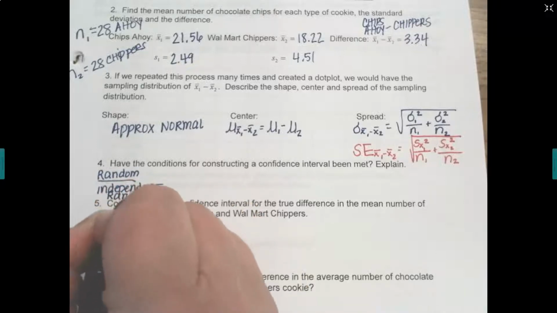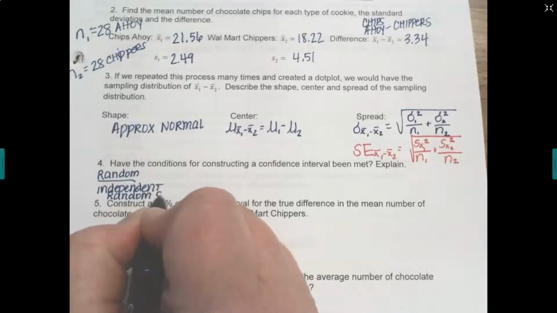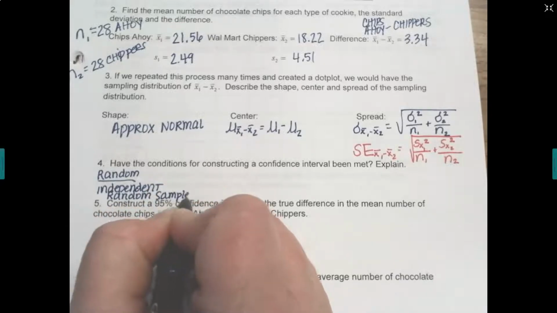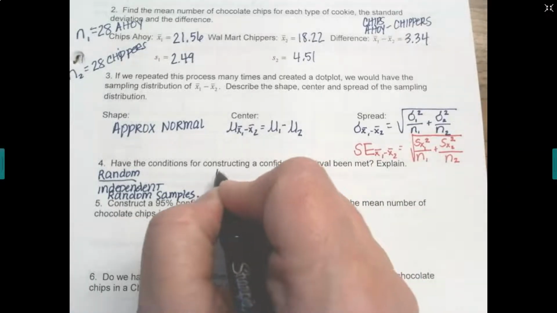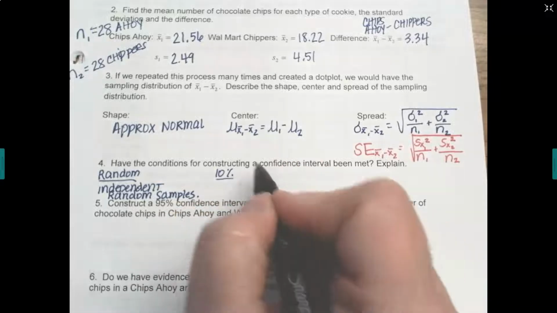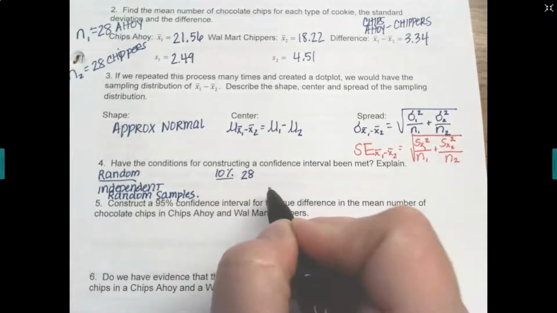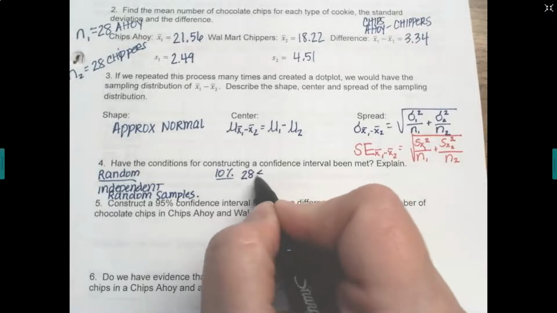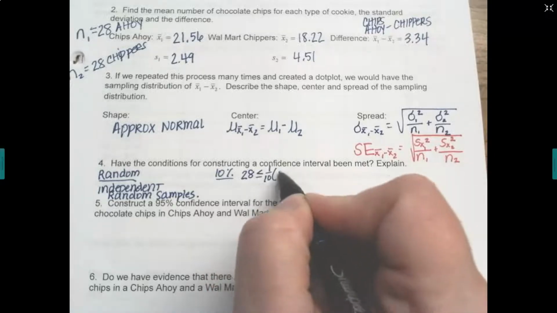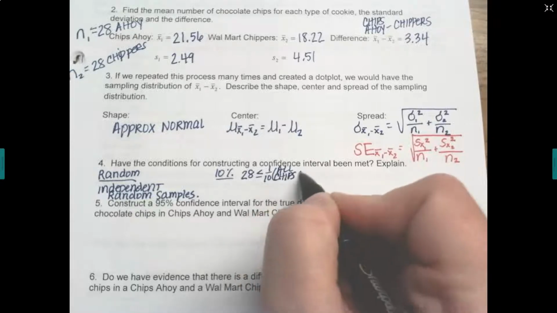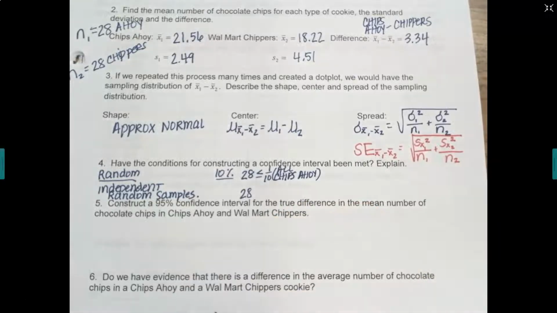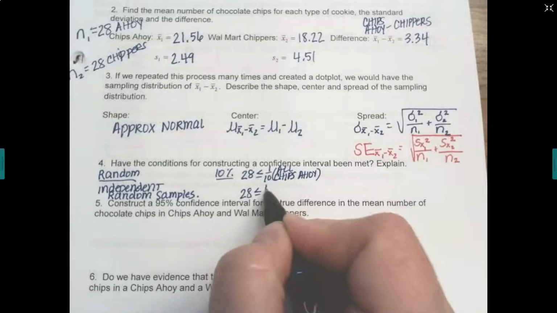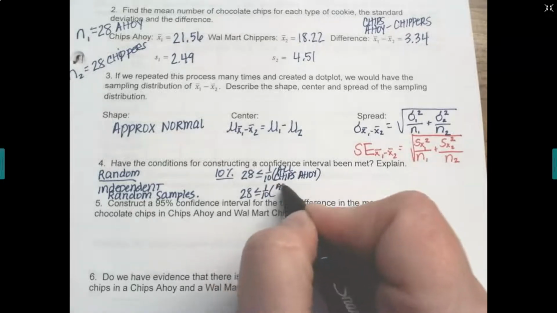For our 10% condition, I had 28 cookies from each, but we have to address them separately. So 28 is less than or equal to 1/10 of all Chips Ahoy. And I also have to address the second sample, which was also size 28, which is less than or equal to 1/10 of all chippers.